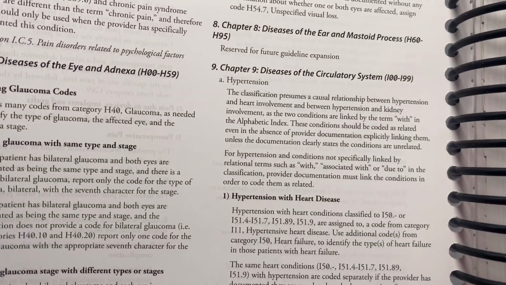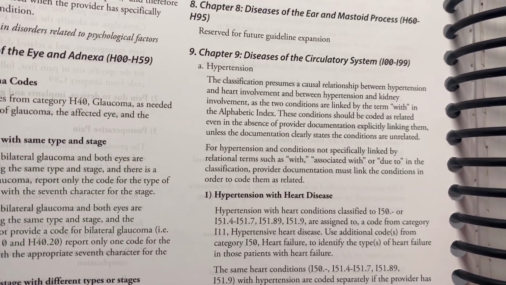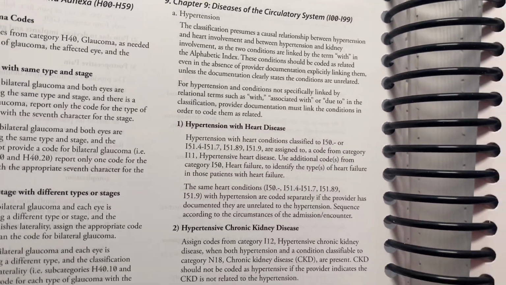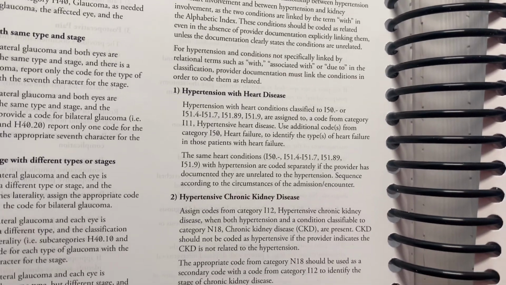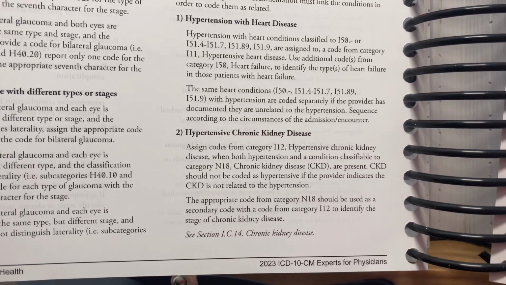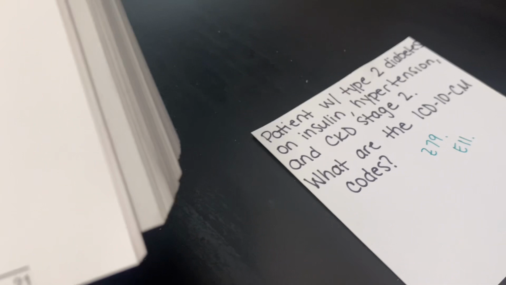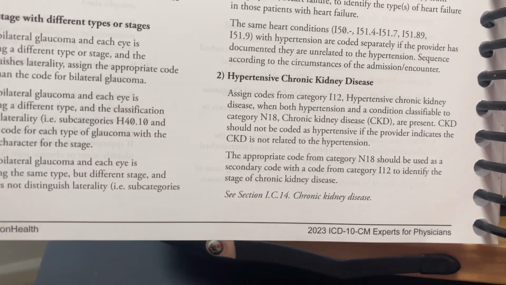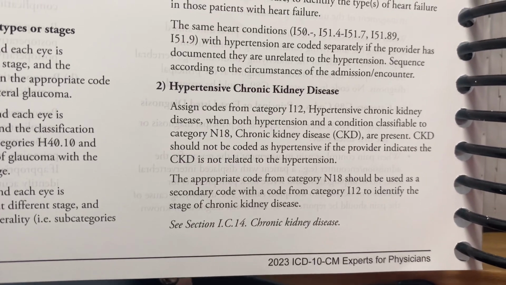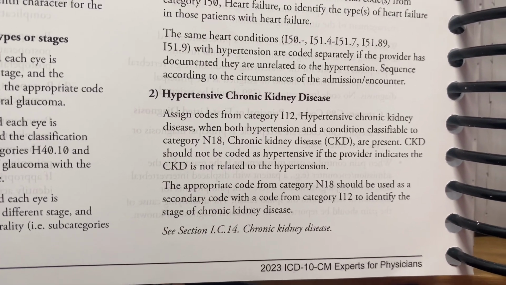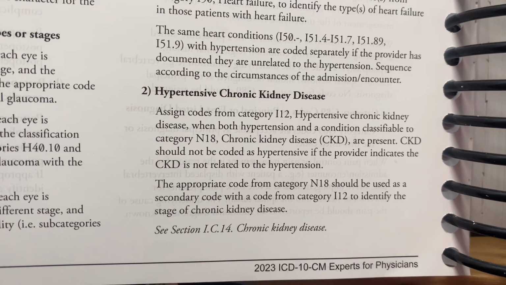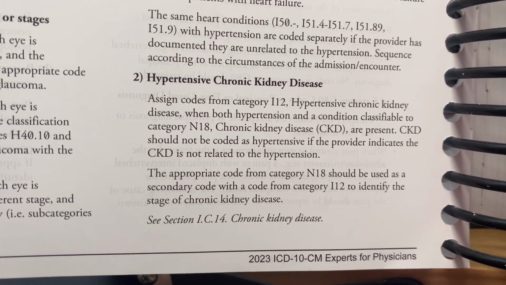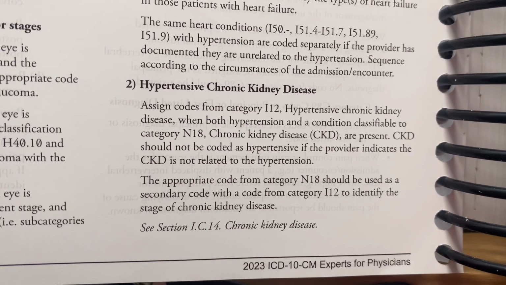Okay, so chapter 9, diseases of the circulatory system. We see hypertension right there. Number 1, hypertension with heart disease. Number 2, hypertensive chronic kidney disease. And this one is hypertension with chronic kidney disease. So let's read on here. Assign codes from category I-12, hypertensive chronic kidney disease, when both hypertension and a condition classified to category N18, chronic kidney disease, CKD, are present.